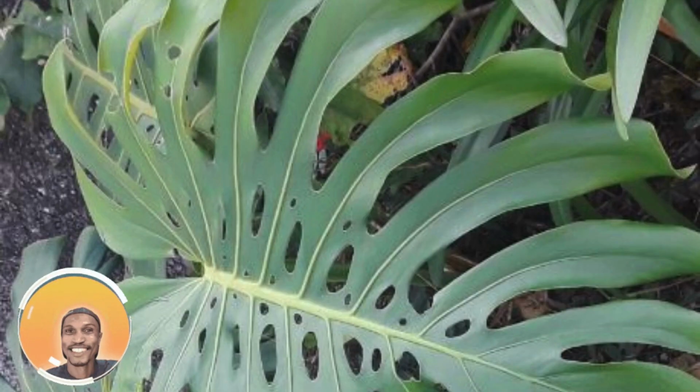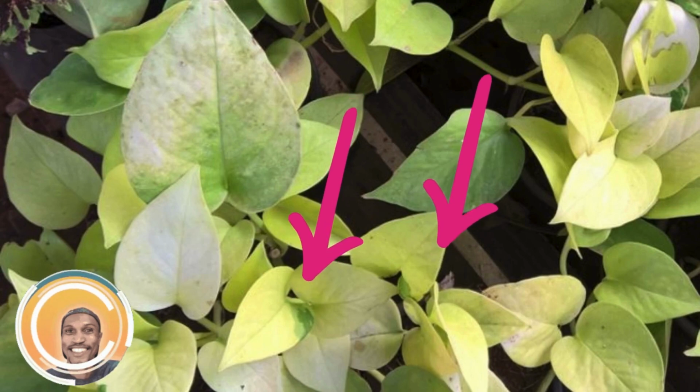Here are a few indicators that will tell you whether or not your plant is actually getting enough light. 1. When plants are not getting enough light, they don't produce enough chlorophyll, and chlorophyll is the green pigment in the plant leaf or the foliage, and you can know something is happening to your plant if the leaf is supposed to be green and it turns yellow, or in some cases white.